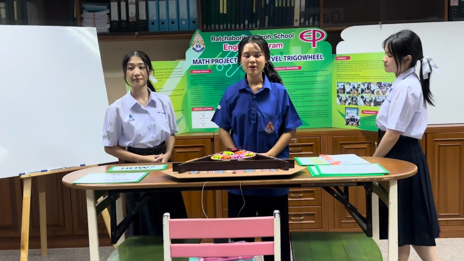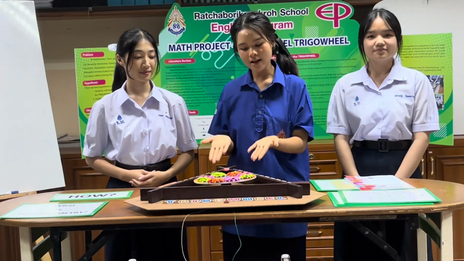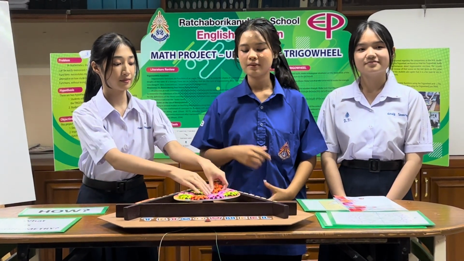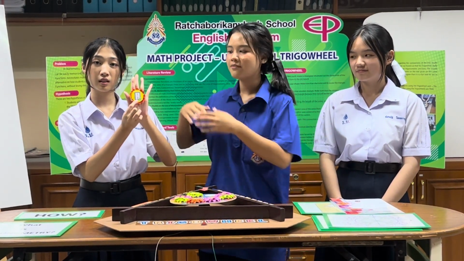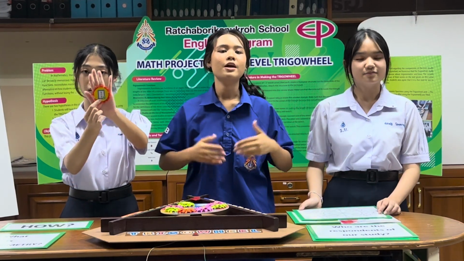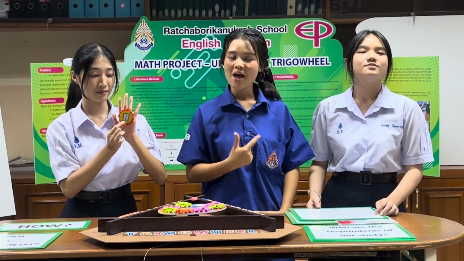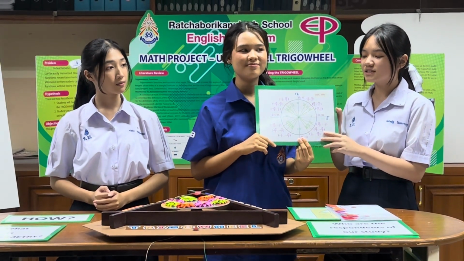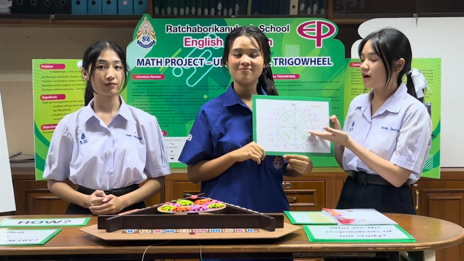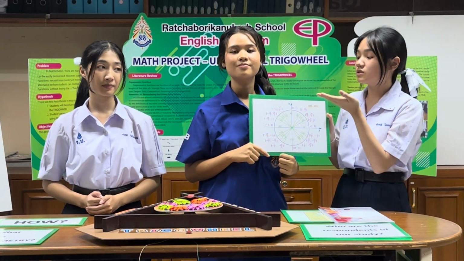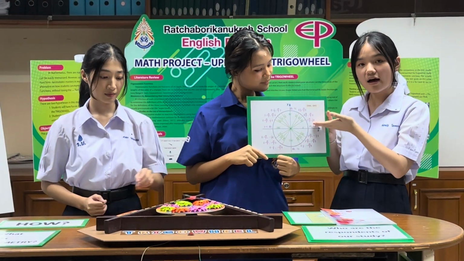Each part of the spinning wheel has a corresponding answer here. Example, sine 30 degrees is 1/2. If you take this out, the correct value is here. To show all of you that the information in this model is right, I will show the answer using the unit circle. As you can see in the unit circle, you want to find sine 30 degrees. 30 degrees is here. And sine is the y coordinate, so it's 1/2.